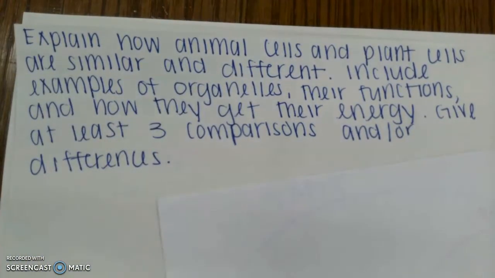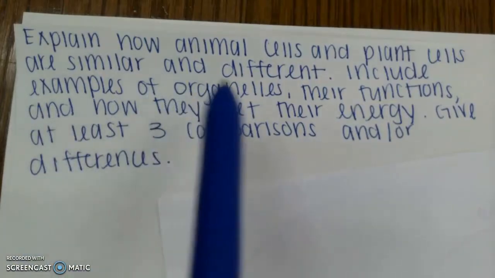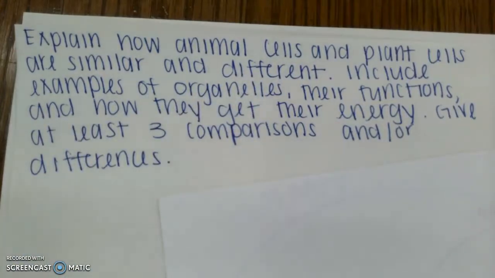Explain how animal cells and plant cells are similar and different. Include examples of organelles, their functions, and how they get their energy. Give at least 3 comparisons and/or differences. This is a multi-step question, so I think the best way to tackle it would be to do some pre-writing.